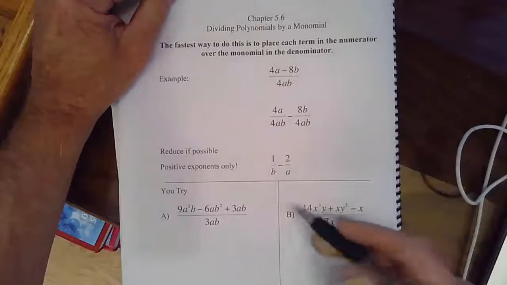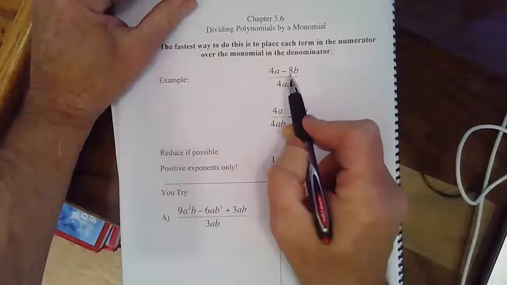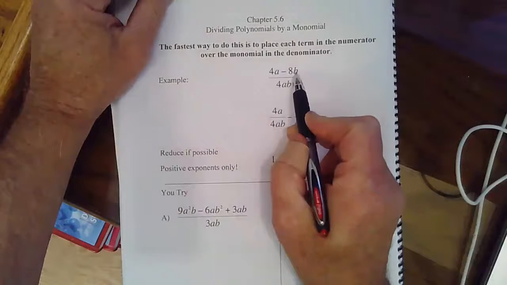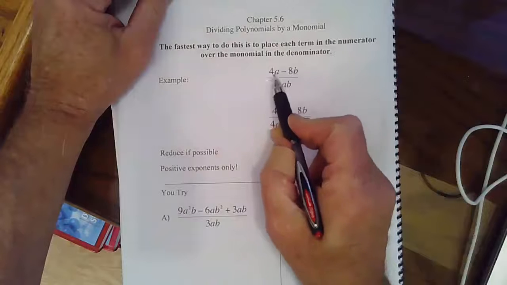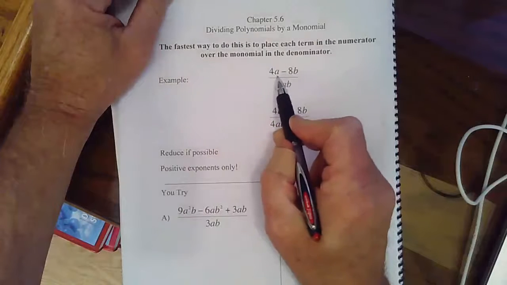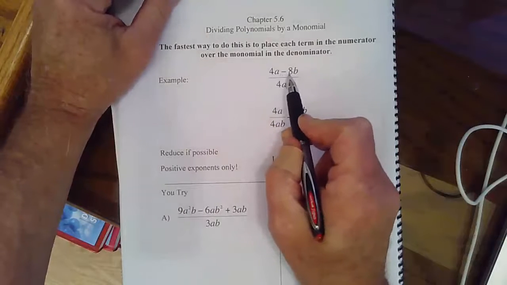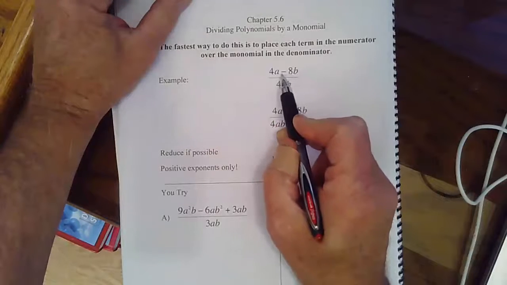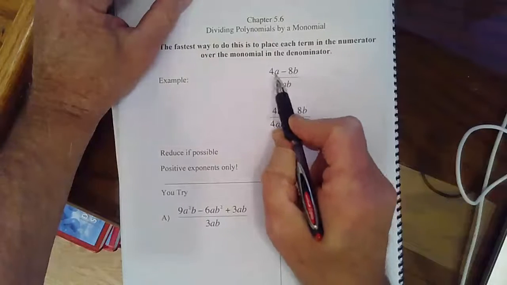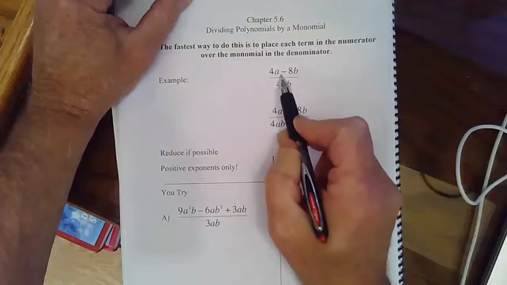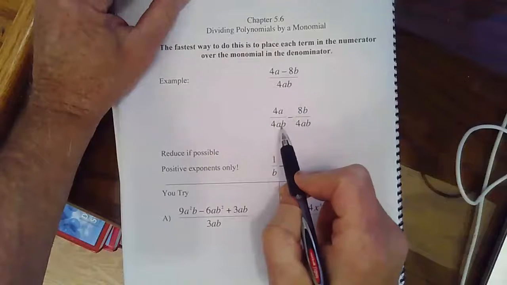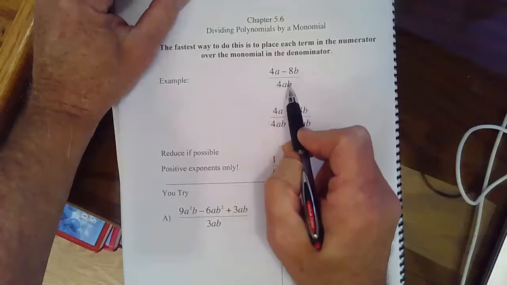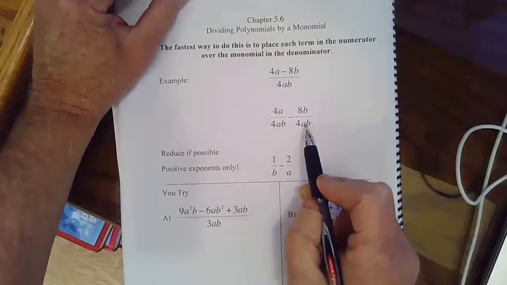Here we go. So this is a binomial. We're not going to do long division. What you do is just split up the number of terms, so in this case 2 terms, and then put each of them over the one denominator. So in other words, 4a over 4ab, and then 8b over 4ab as well, and then reduce.